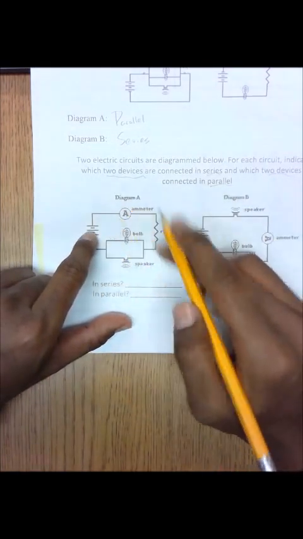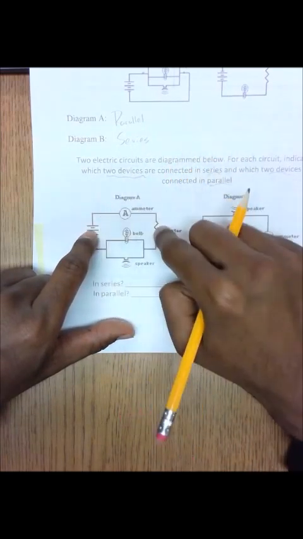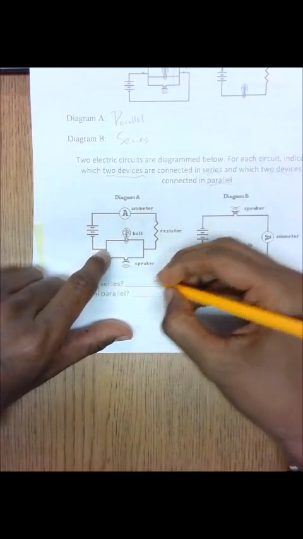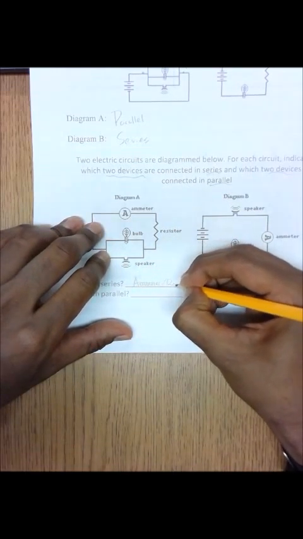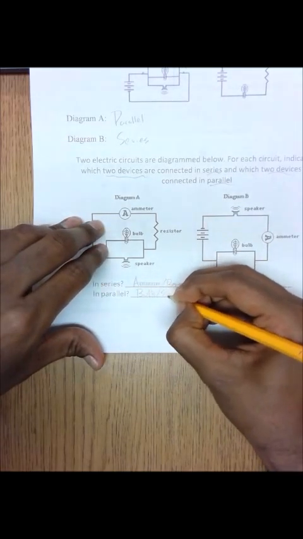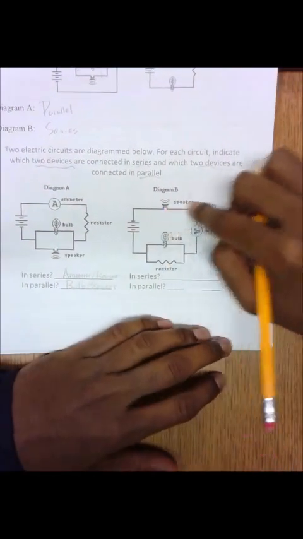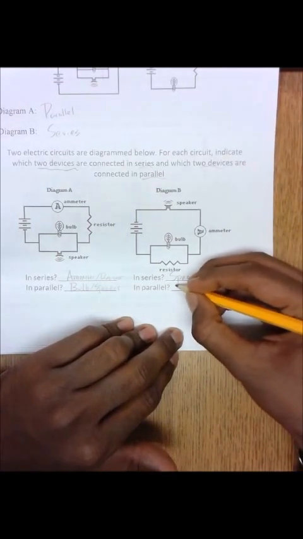The things that are in series have to be the ammeter and the resistor, because those are the only 2 things where the current travels in the same branch. Over here, the current splits up into 2 different branches, and so the bulb and the speaker are in parallel. So in series are the ammeter and resistor, and in parallel are the bulb and the speaker. In diagram B, according to similar logic, we can see that the speaker and the ammeter are in series, and the bulb and the resistor are in parallel.